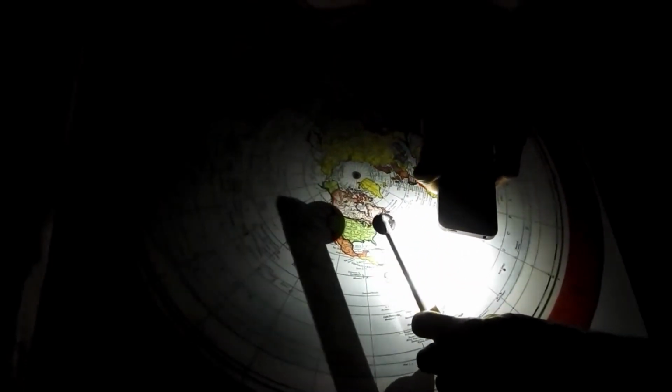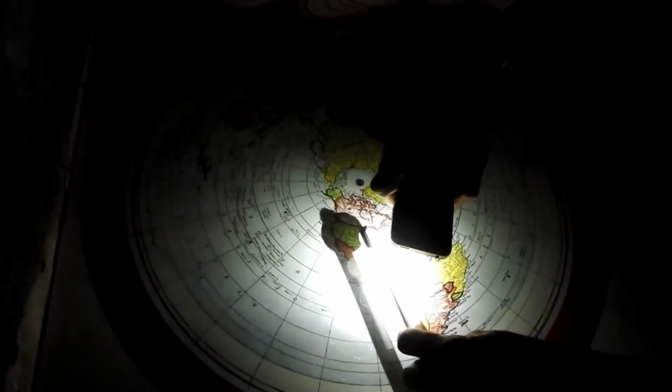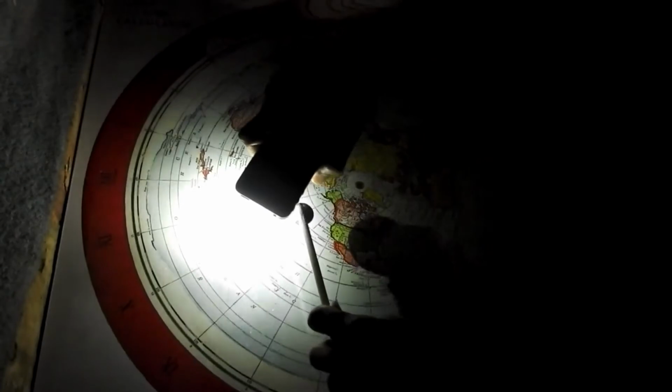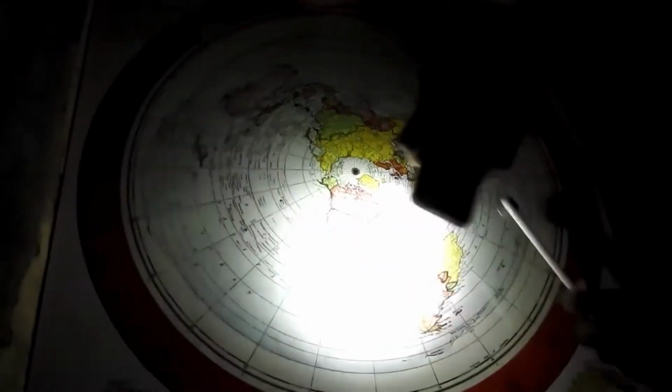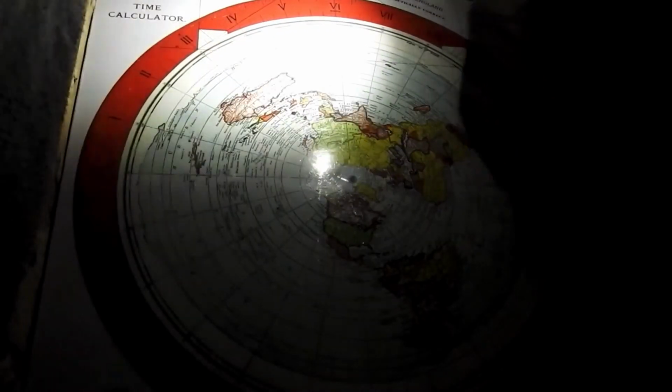Shadow approaches from this side, clockwise circuit, and the shadow goes across the United States that way. And that's how that eclipse on August 21st can work on the flat earth map. And that was my example of how the eclipse on August 21st could work on the flat earth model.